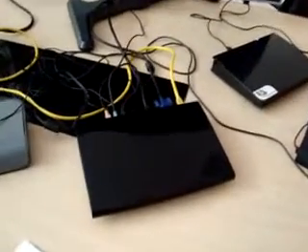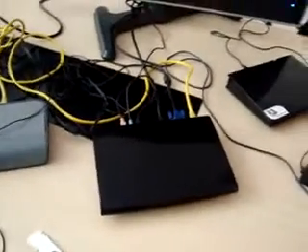Hi, this is Vishal from NextBiT Computing, and today we're going to be taking you to a demonstration of our NxtPc remote PC access device.